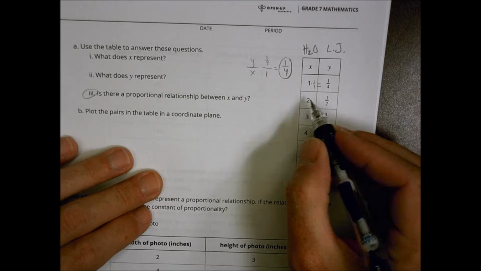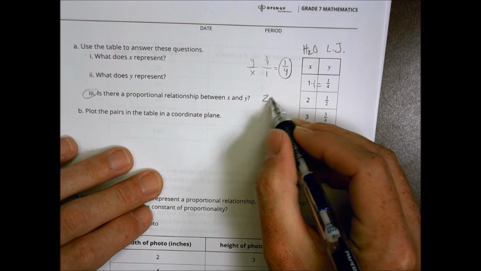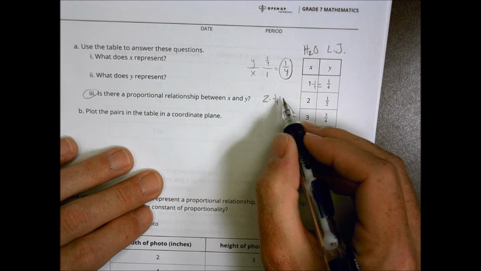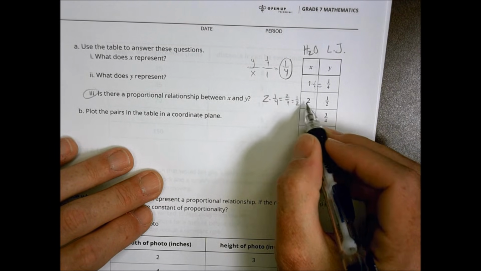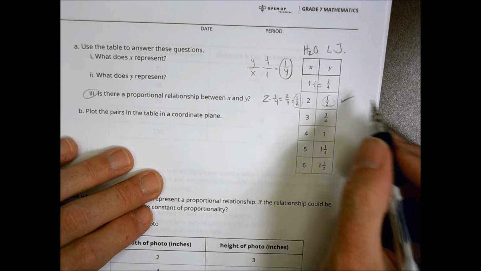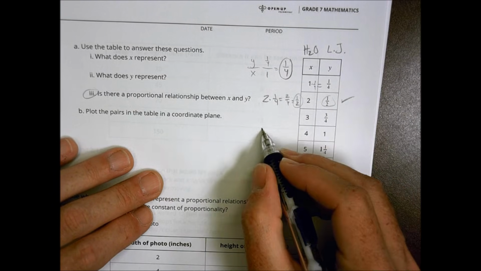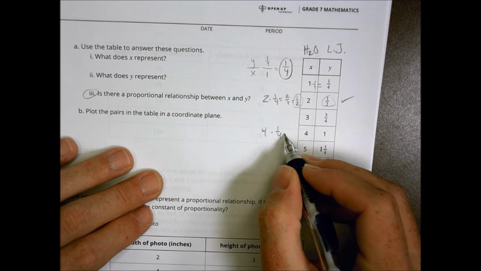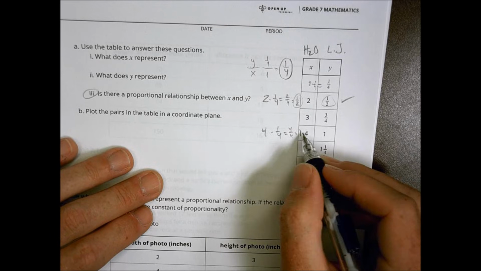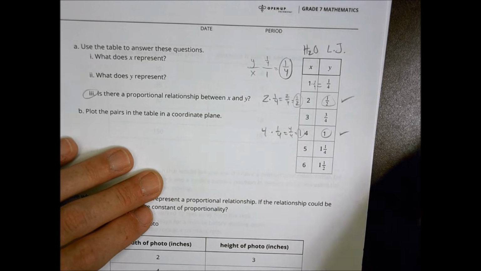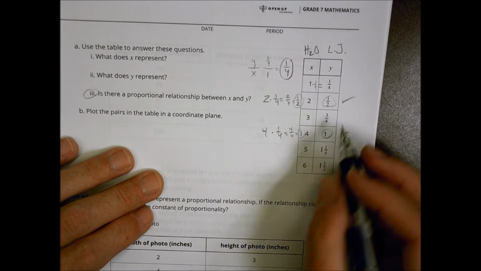Okay, so let's look at 2. What is 2 times our constant of proportionality? 2 times 1/4 is 2 over 4, which reduces to a half. Does that match that? Yep, we're in good shape. Let's try this one over here. 4 times 1/4 is 4 over 4, which is the same as 1. Does that match that? It sure does. Okay, and so I could check another one real quick.